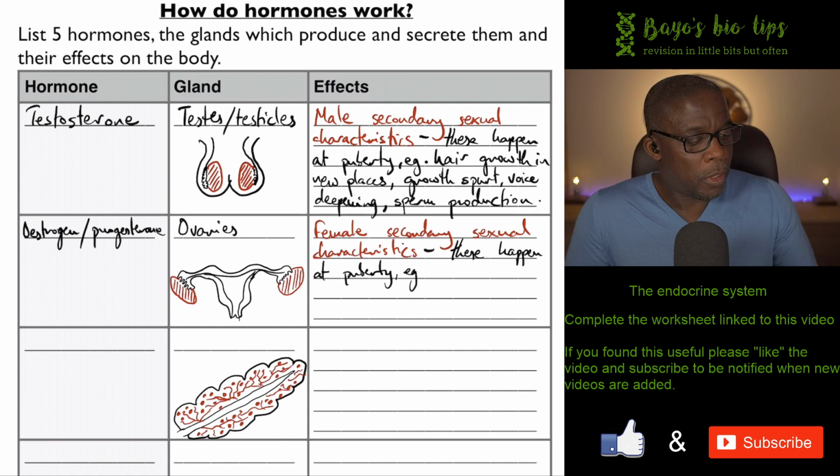And we've got some examples. Some of them are very similar to the ones that occur in males. So another one is hair growth in new places, a growth spurt. All of these are pretty much for similar reasons to males.